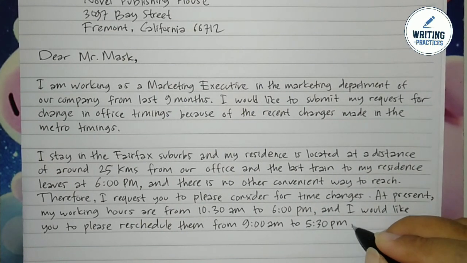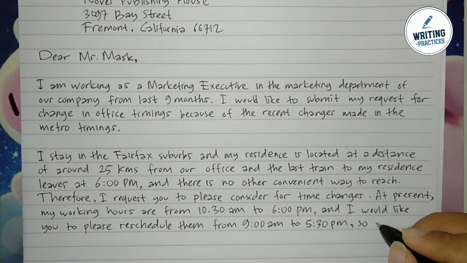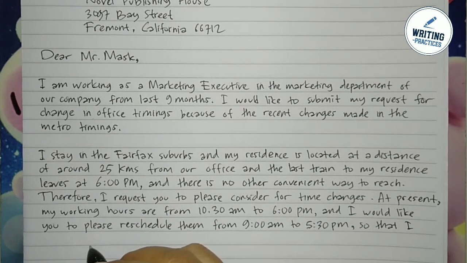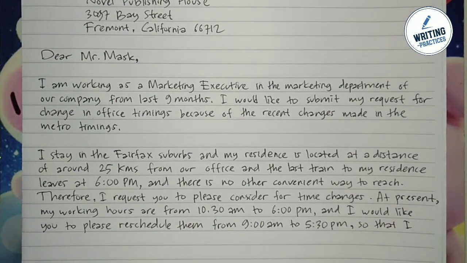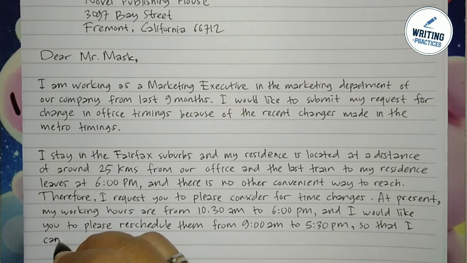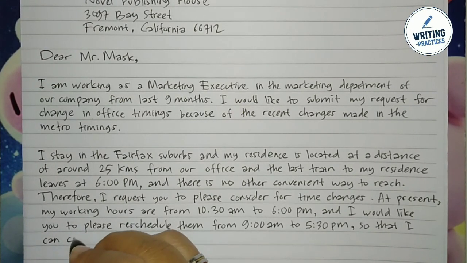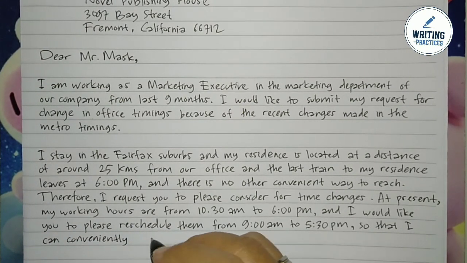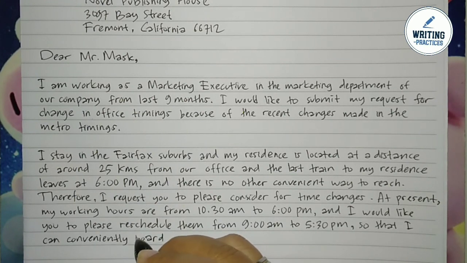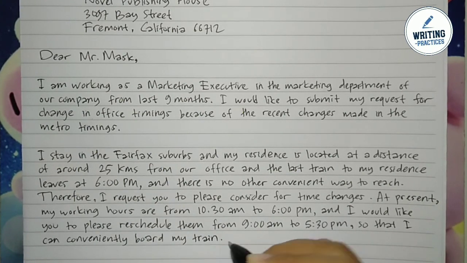For the consequences, the writer wants to start the office hours 90 minutes earlier, which is at 9 a.m. The writer gives bonus time here, but it is okay to just mention 30 minutes earlier, you don't have to give bonus time. And tell the recipient how the schedule you requested can solve your problem.